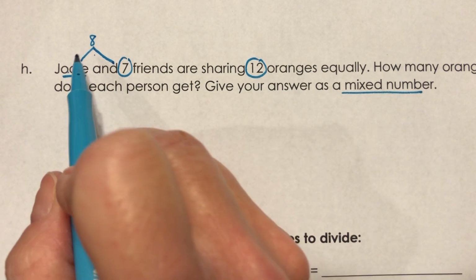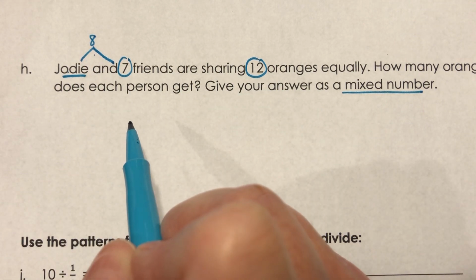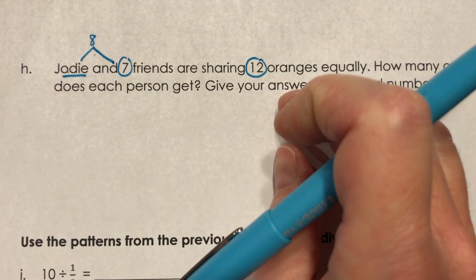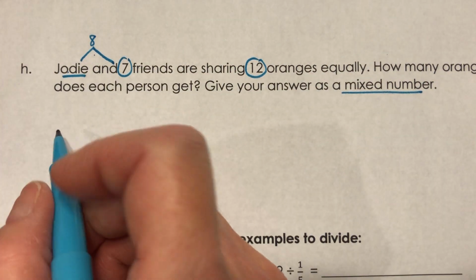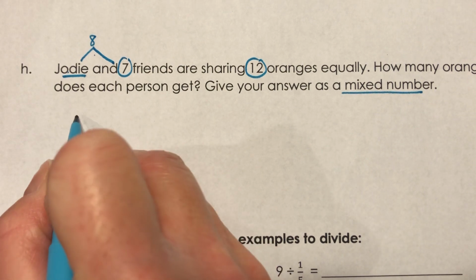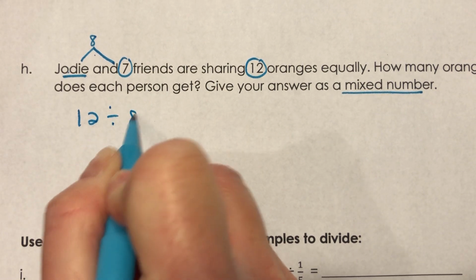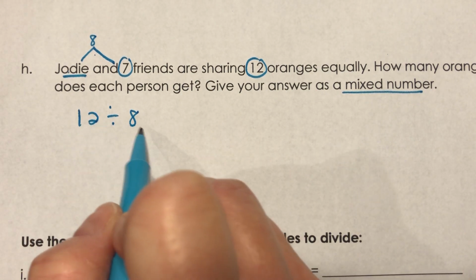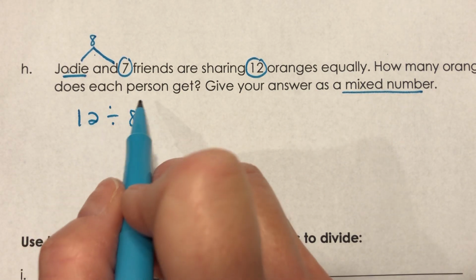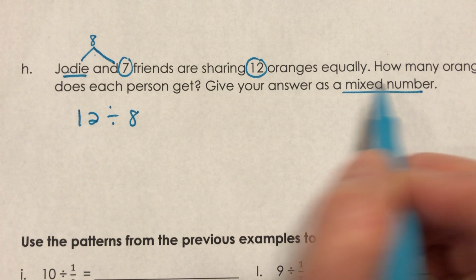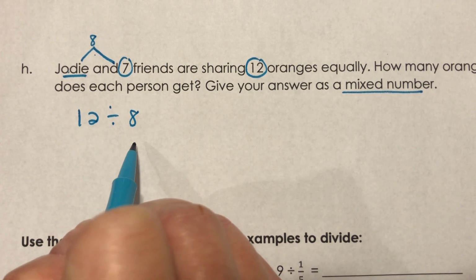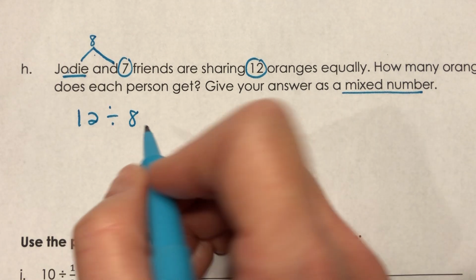So what are we starting with, the 8 or the 12? Yeah, they're sharing the 12 oranges. So that means I would draw out my 12 and have to divvy that up between the 8 people. So this means 12 divided by 8. The 12 oranges are being split up between 8 people, and it wants to know how many each person will get. Give your answer as a mixed number. No wonder it's a mixed number, because this time I'm starting out with a higher value that I'm dividing by. So I'm going to get more than 1.